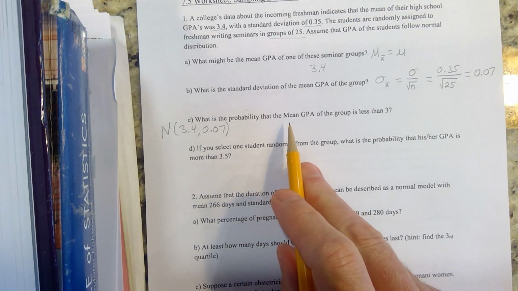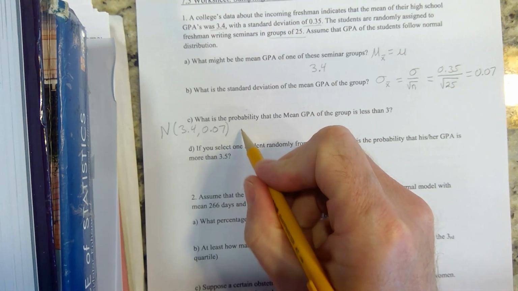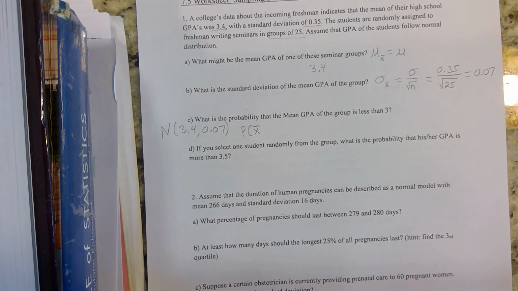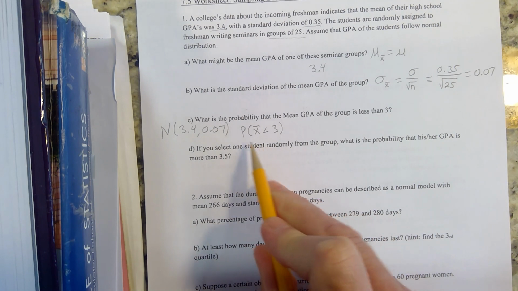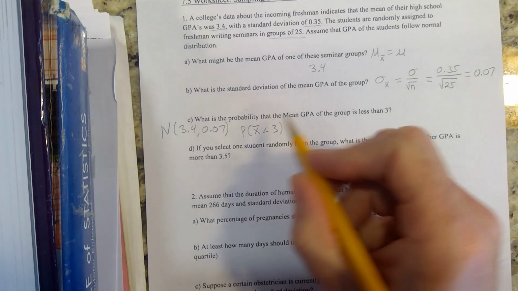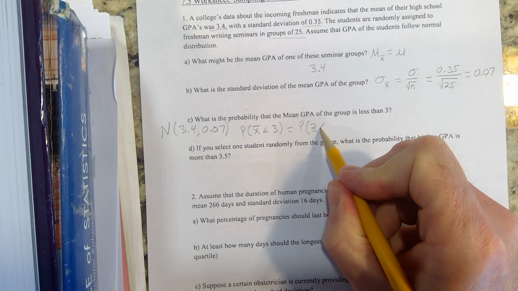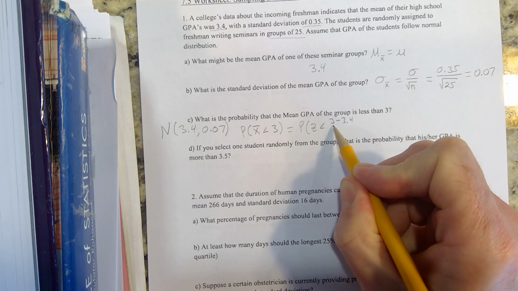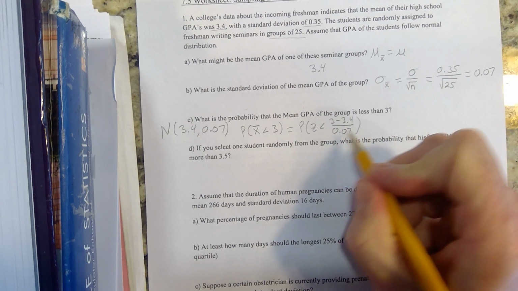All right, so we want the probability that the mean, so I can rewrite this, by the way, using symbols. So probability that the mean is less than 3. That's another way of saying this whole sentence, but just with symbols. Okay. Well, to find this, we're going to find the probability that we have a z-score that is less than 3 minus 3.4 divided by my standard deviation. So that's how I get my z-score.